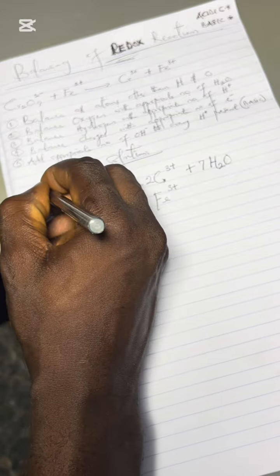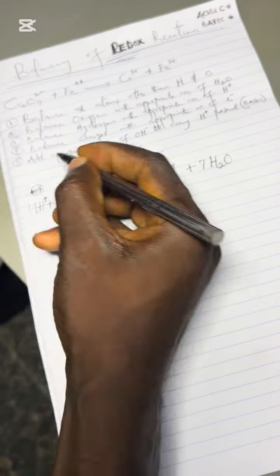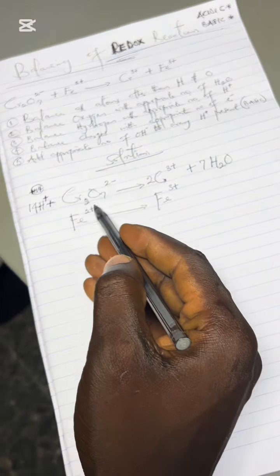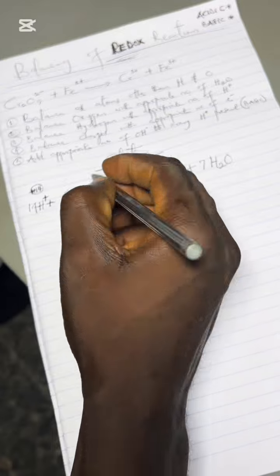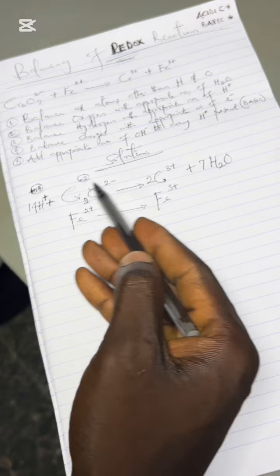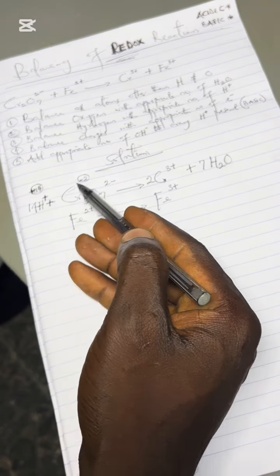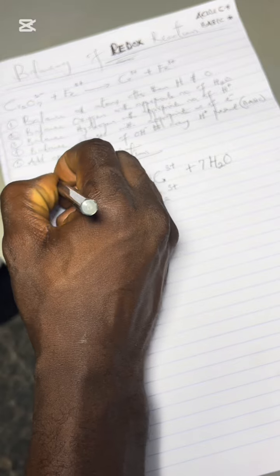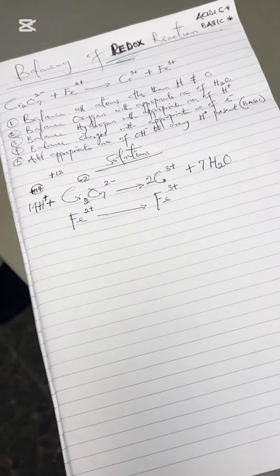Plus 14 for hydrogen alone. Plus 14. For chromium and oxygen, everything together here, we have minus 2. So the total charge at the reactant side of this first equation is plus 14 minus 2, which is going to give us plus 12 all together at the reactant side.